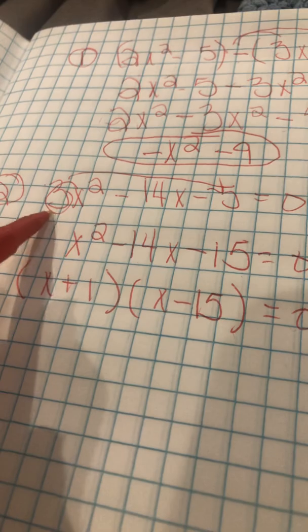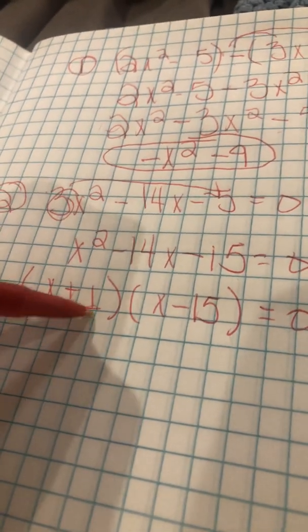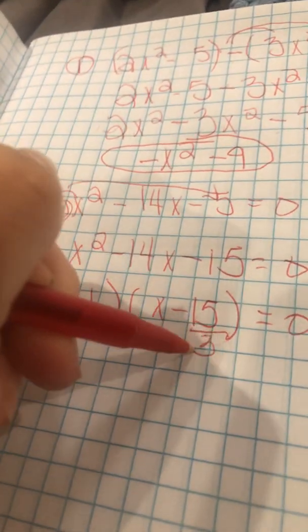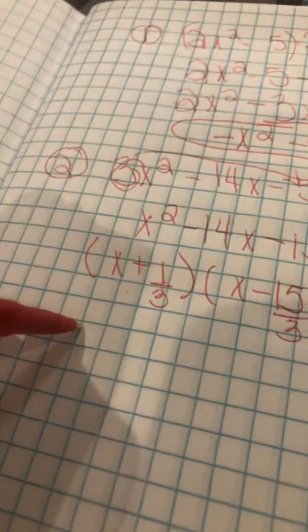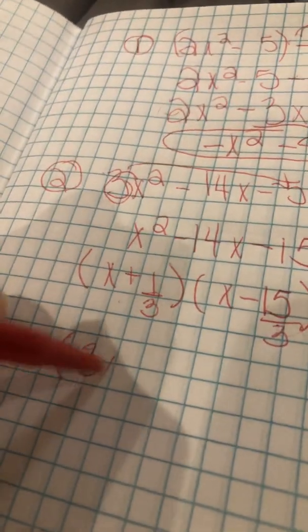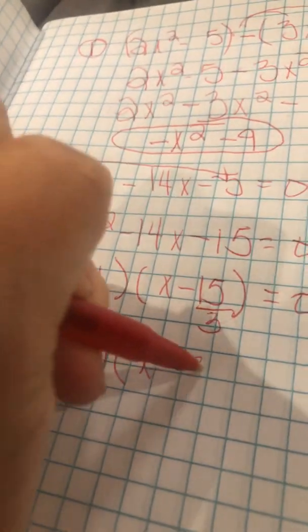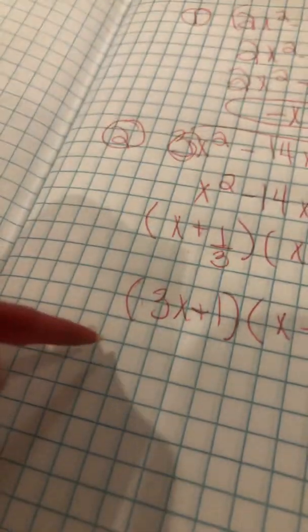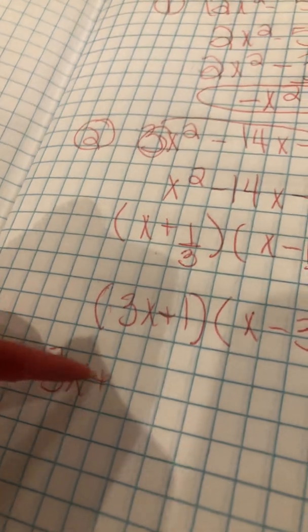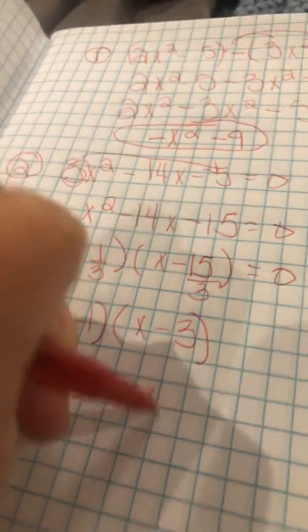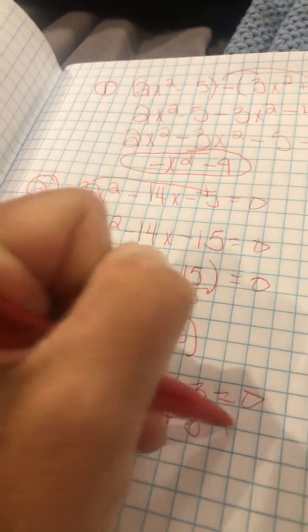But don't forget, now we've got to put that 3 back under, just like that. So now we're going to have factors of 3x plus 1 and then x minus 3. Now we're going to set each factor equal to 0, and then we will solve.